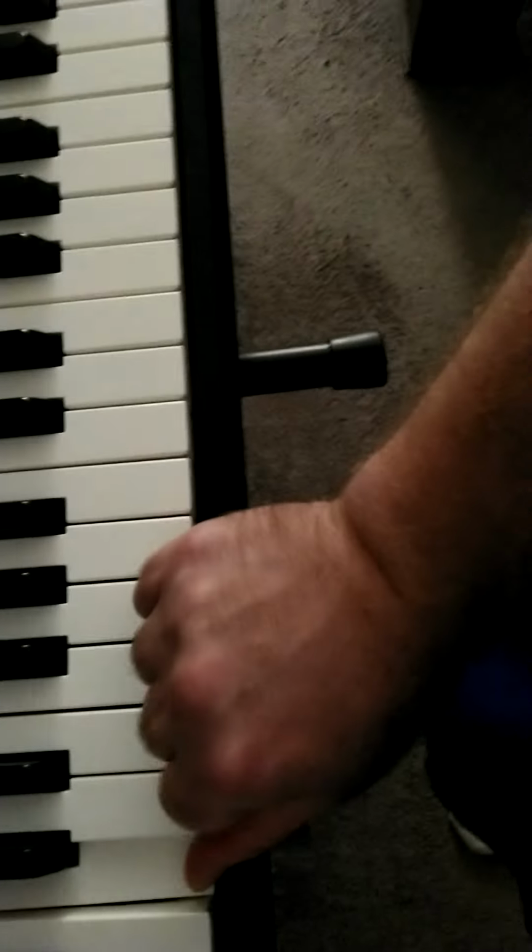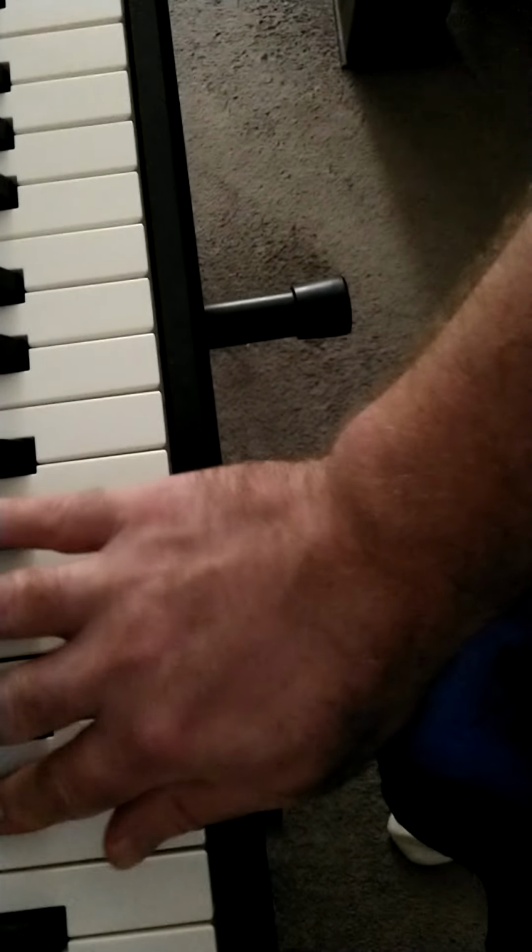Whenever I tell you to flat something, you're going down a half step. You know what half steps and whole steps are, right? Like, for instance, if this is C and I say go up a half step, that's a half step.